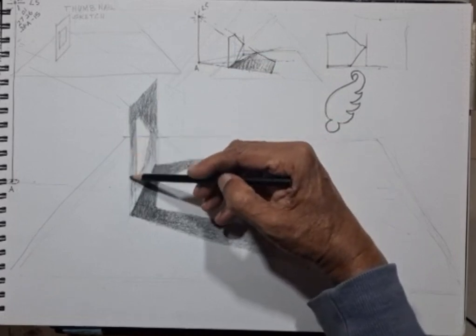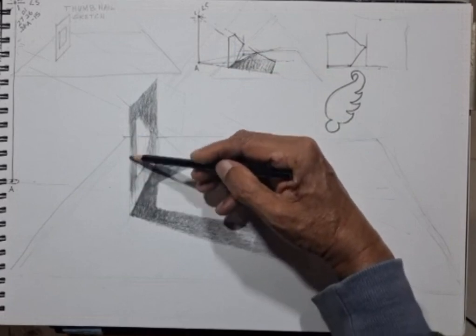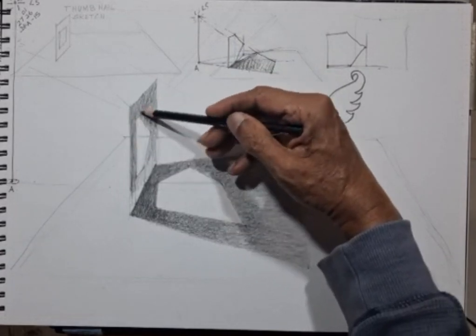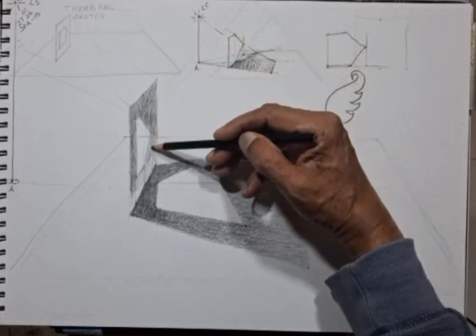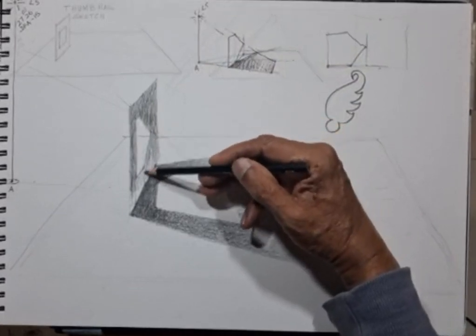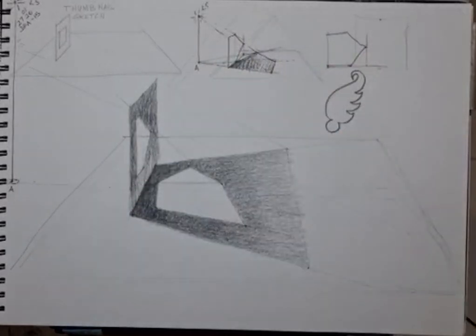My next class, I have a class at 2 o'clock, is going to be a discussion on surrealism: how, why, and what's the basic idea. Do we get this?